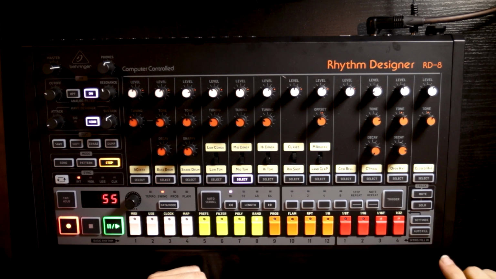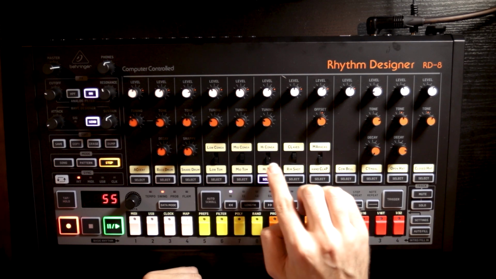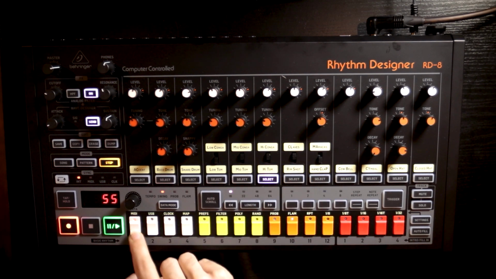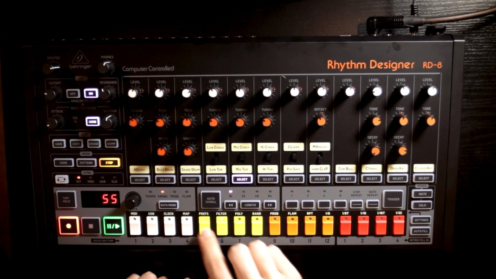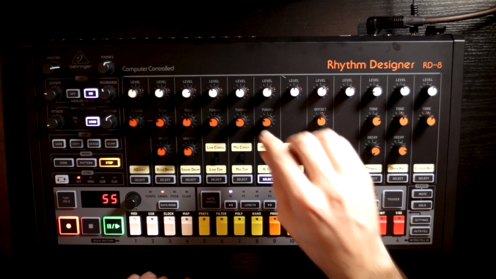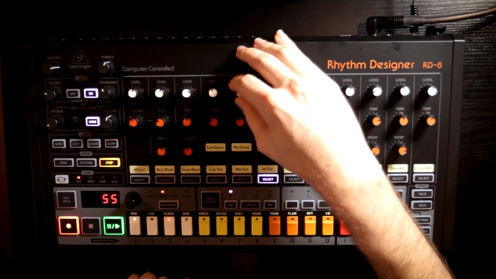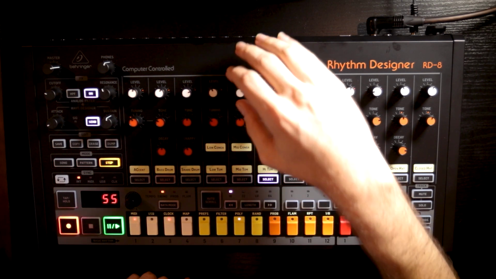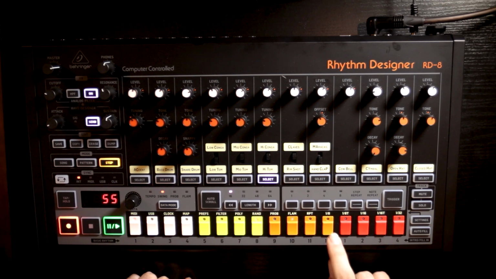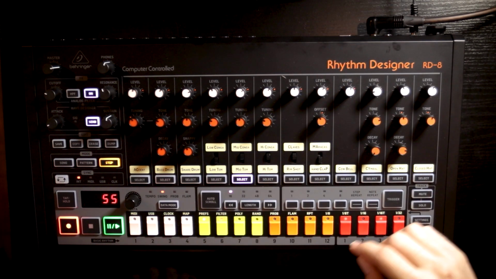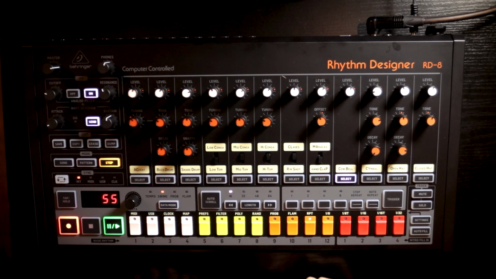All right, that sounds pretty cool. Now, let's try something else here. Let's try a conga right there. That's right. Now, it's actually kind of annoying to have the cowbell there, so let's get that out of there.